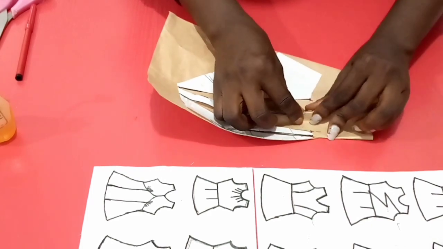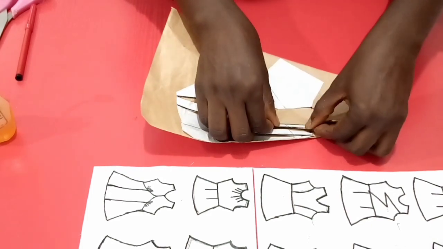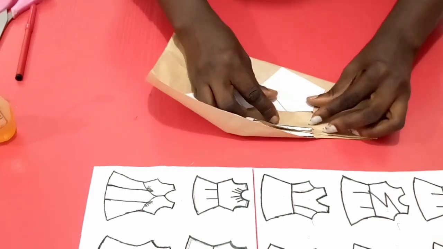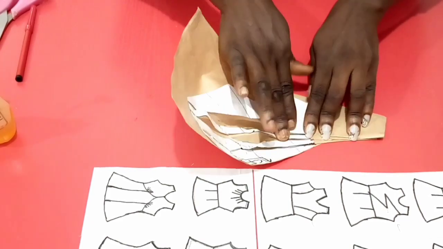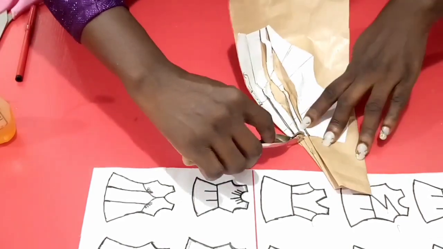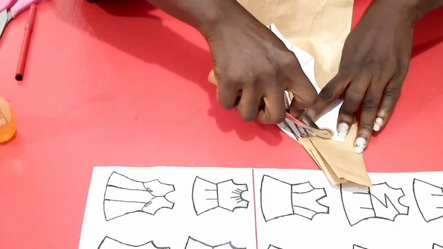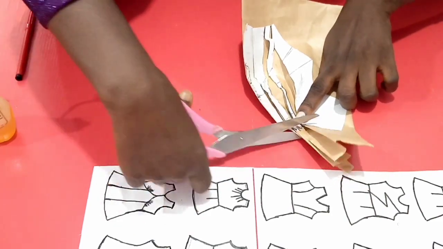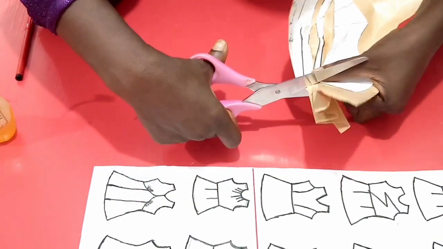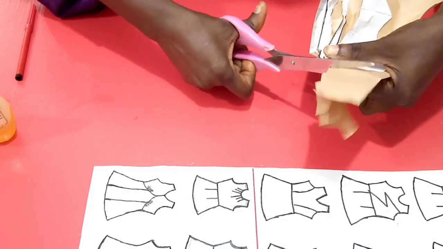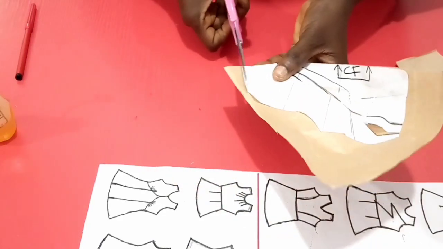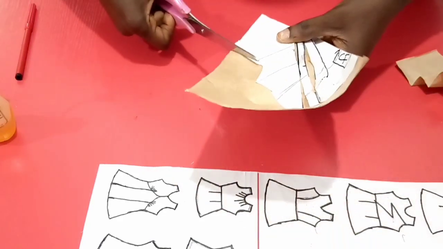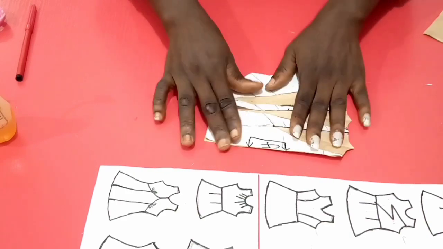So I'll go ahead now and do this second part like so. Then even this other part like so. Then I could make use of my tracing wheel and just trace out the neckline, or just go ahead and simply cut as arranged this way. Then I'll go ahead and cut the other part following my pattern. So spreading out, this is what we'll have.